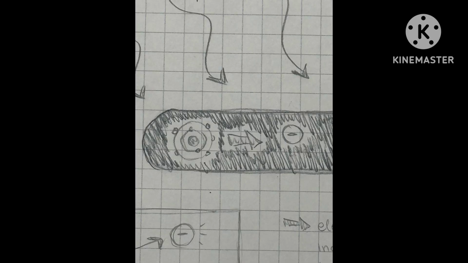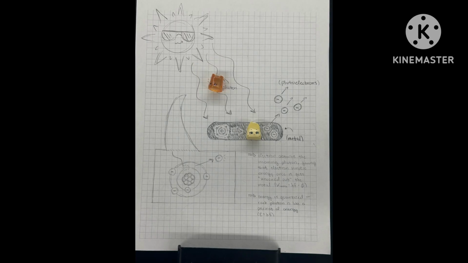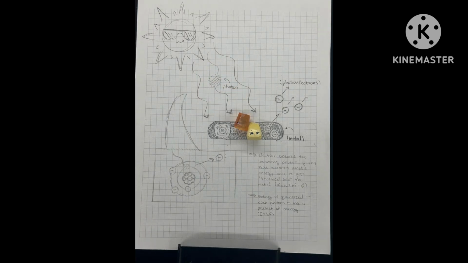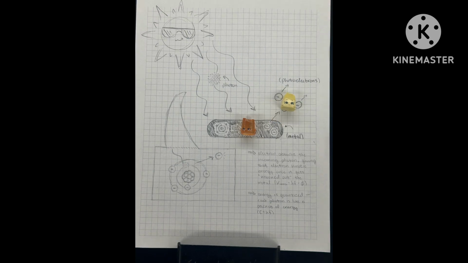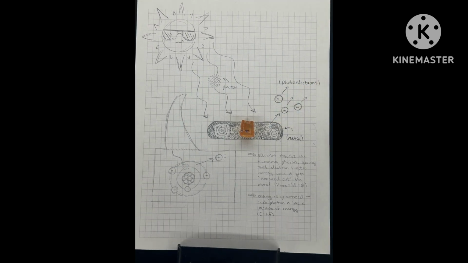In the photoelectric effect, the electrons absorb the incoming photon as it hits the material. If the amount of energy absorbed by the electron passes the work function, it gets knocked out of the material. Looking at the equation, the maximum kinetic energy of the emitted electron is equal to Planck's constant times the frequency of light minus the work function. Another relevant equation is E equals hf because it represents how energy is quantized, with each photon acting like a pack of energy.